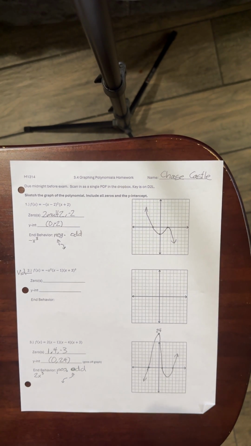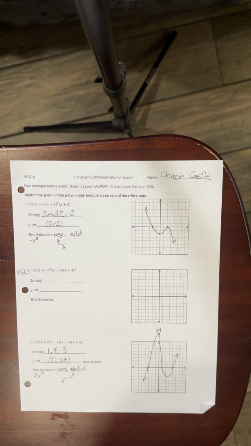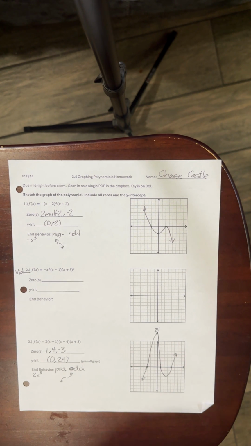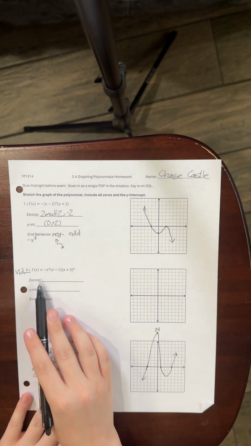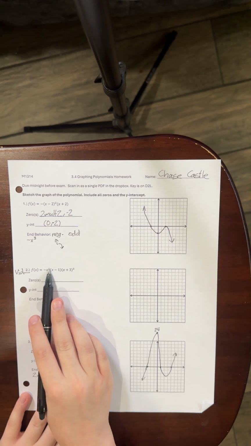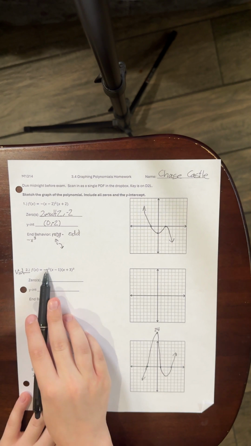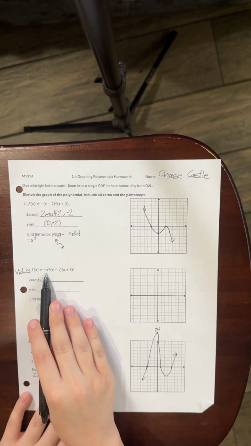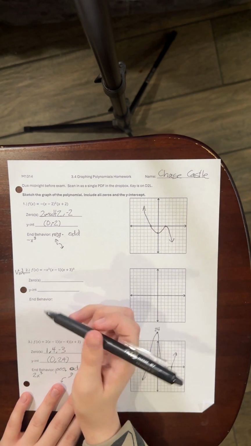This is 3.4 graphing polynomials homework. Okay, so the first thing is to find the zeros. And simply how you do that is, well, to solve. So the first zero is the negative x squared. So this can be a 0, and it's going to be 0 multiplicity 2 because of the squared.